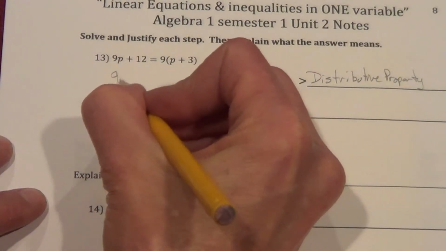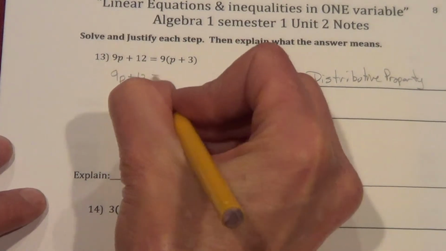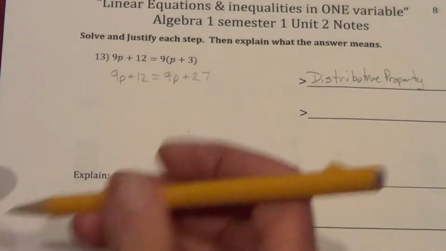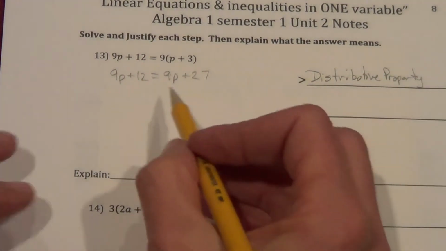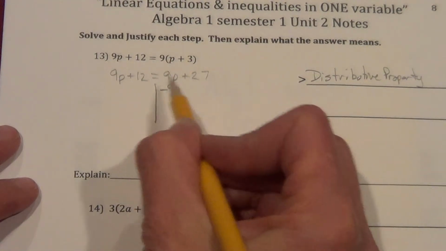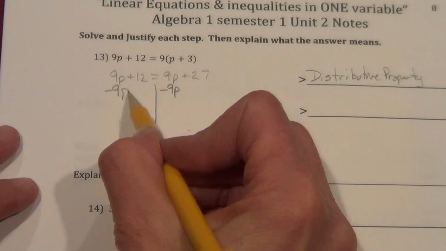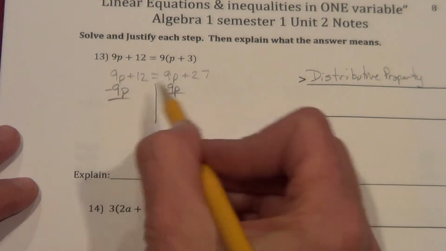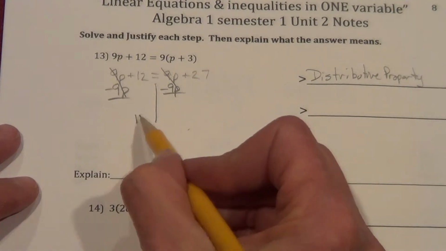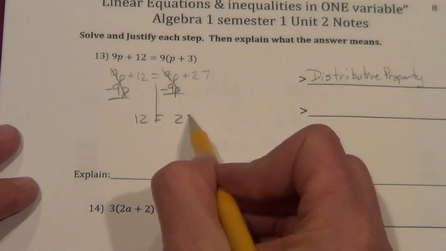We get 9p plus 12 equals 9p plus 27. Now in order to get all the p's on the left-hand side, we need to subtract 9p over here. Do the same thing to the other side. We find that unique situation where we've wiped out all of our variables. We have 12 equals 27.